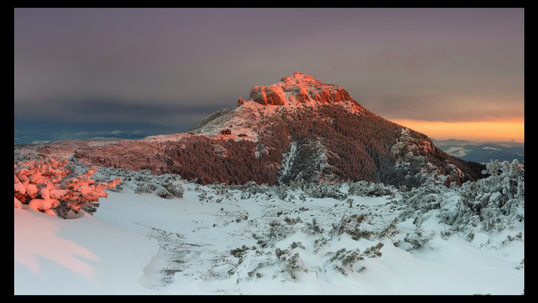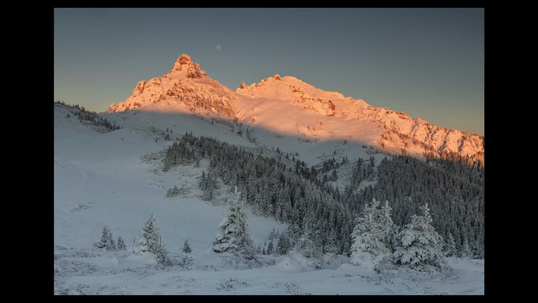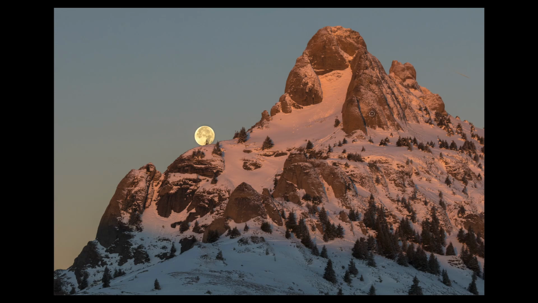Tip number 6 is to separate your subject from the rest of the elements by creating a separation with light. So this is again happening during sunrise. And as you can see, I'm photographing this peak where I have light up here, but in the rest of the image, I don't have light. So this is a very simple way in which you can create separation and where the subject really pops, because let's face it, when you have light only on the area that you want, then that area will draw the attention of the viewer.